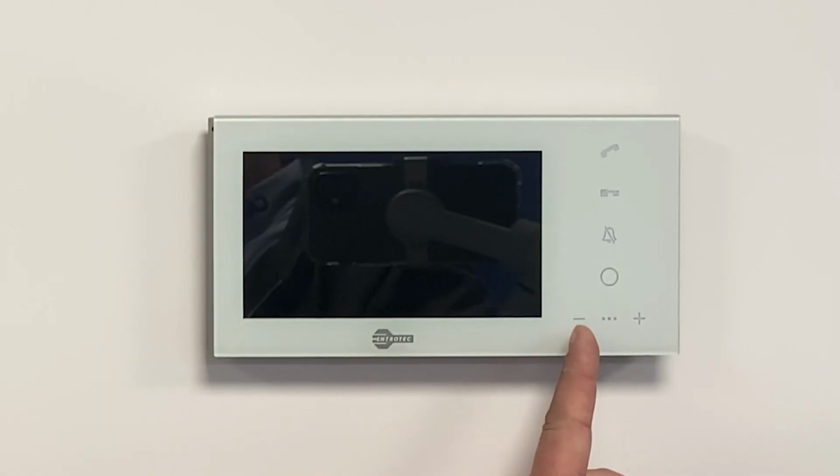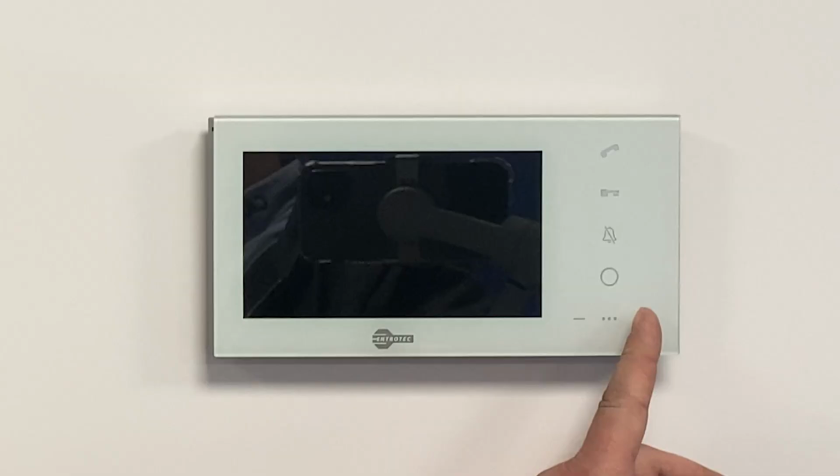You are also able to adjust the volume. So during a call, the plus and minus symbols will adjust the speech volume. When a call's not being made, they actually adjust the ringtone volume. So once you've set it to the desired level, when a call then comes in, it will be set at that volume.